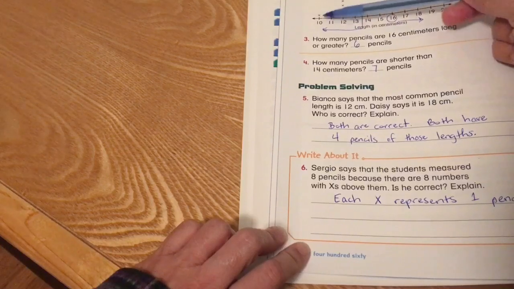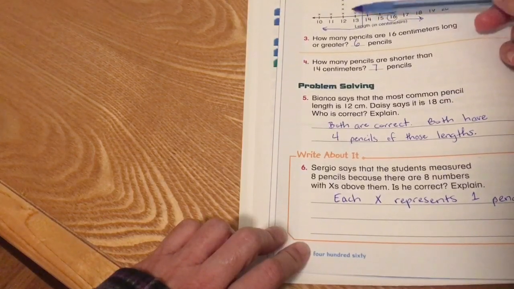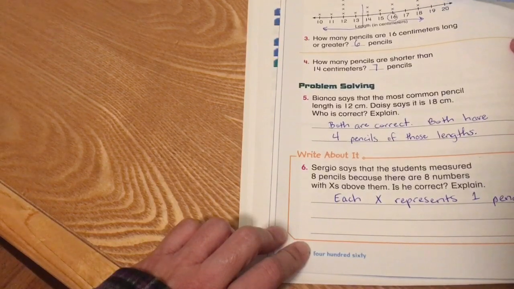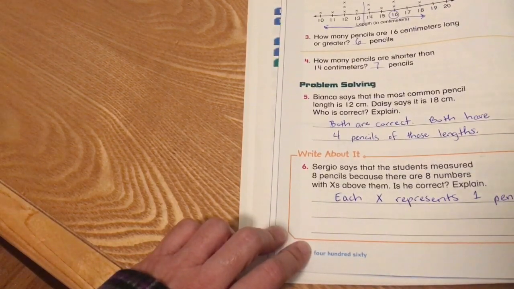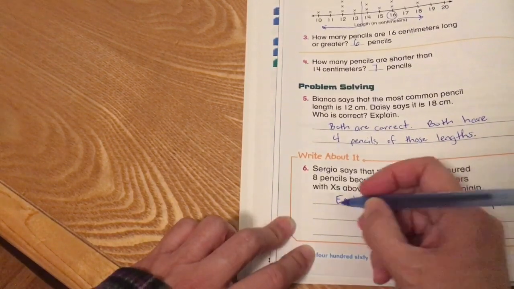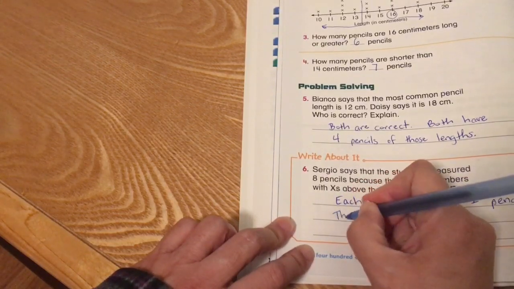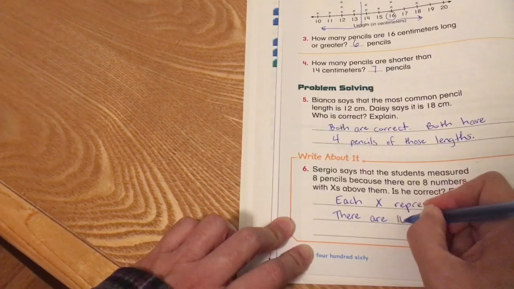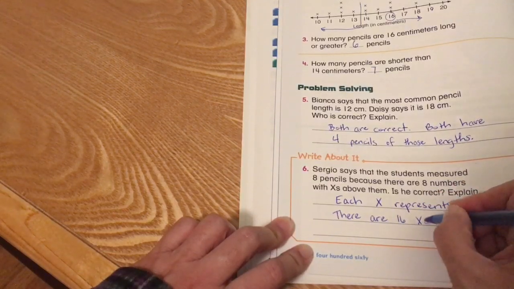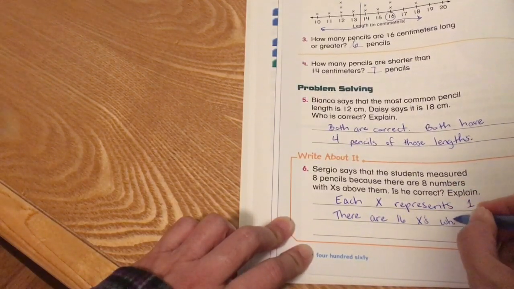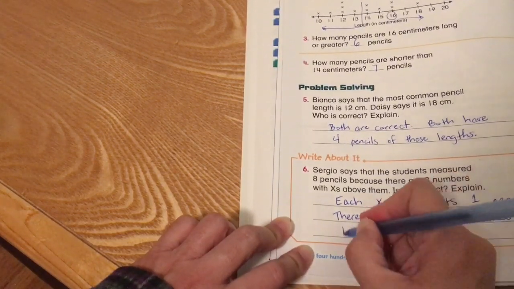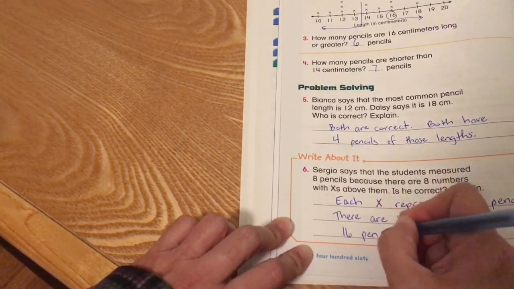Let's see. 1, 2, 3, 4, 5, 6, 7, 8, 9, 10, 11, 12, 13, 14, 15, 16. Oh, 16. There were 16 pencils. Okay, so there are 16 X's, which mean 16 pencils.